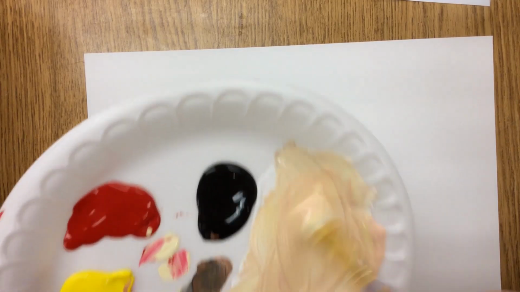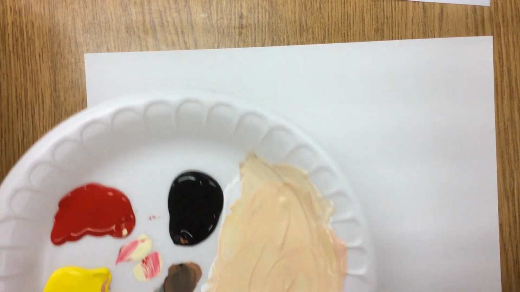I'm going to add just a little tiny bit of black into my skin tone just because I think we could use it. And I think I need just a hint more red overall. And then this is the skin tone I think I'm going to work with. So I'm going to paint the entire page this color.